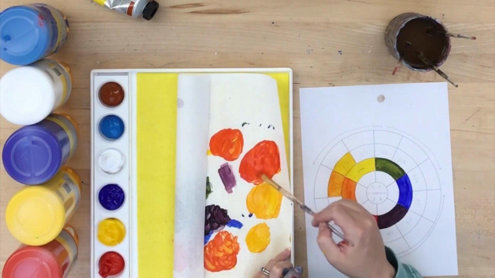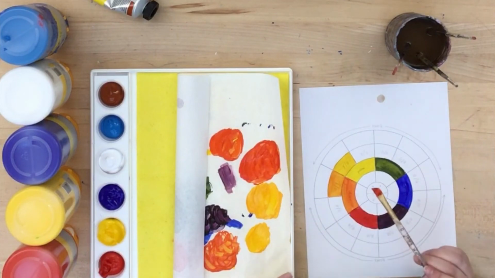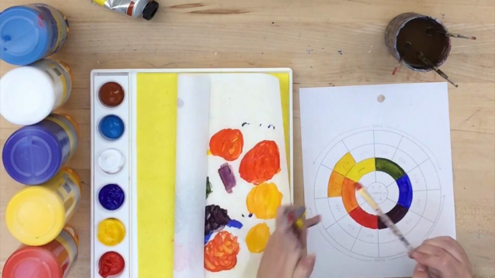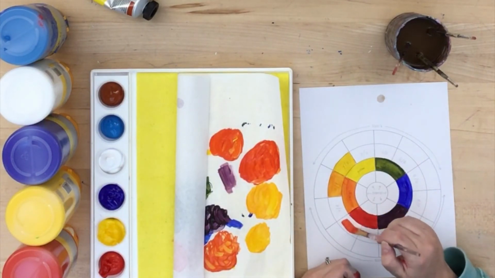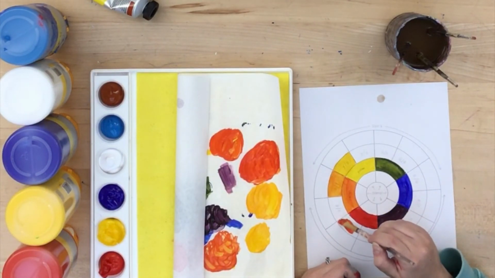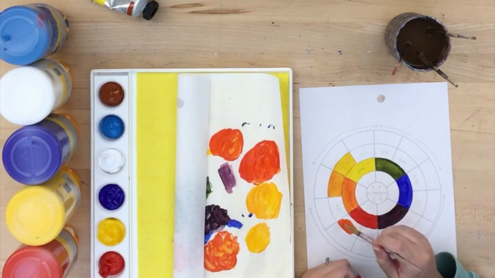I'm going to call this red orange, because I definitely feel like I can achieve something in between this and this. So I'm going to place it here. And it looks good because it looks more orangey than my red primary color.